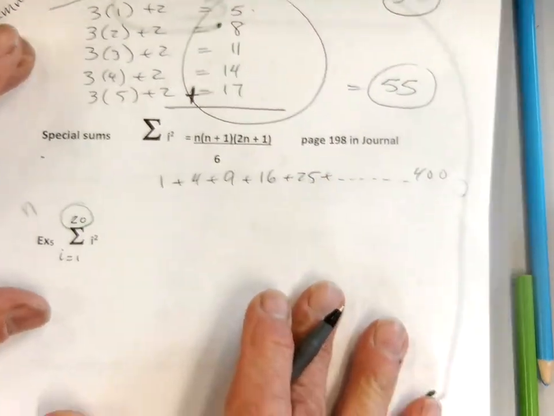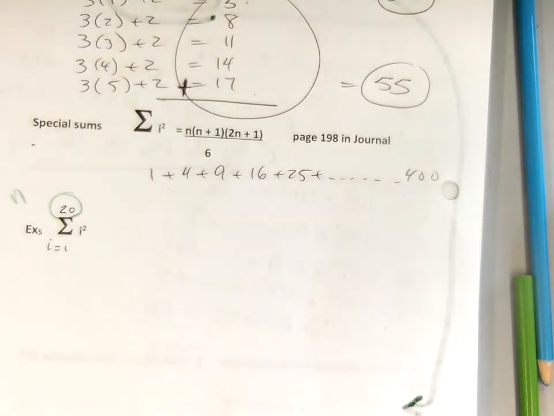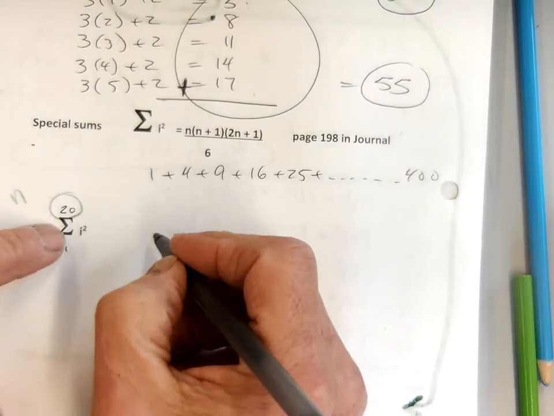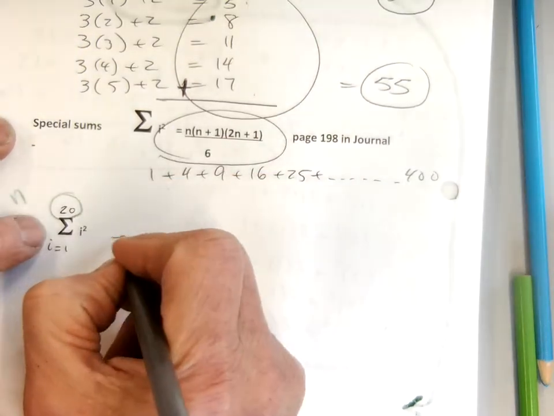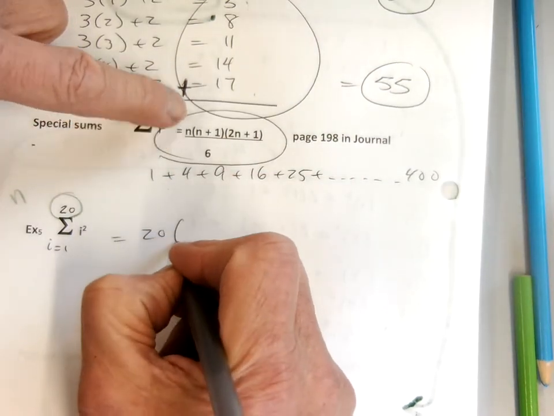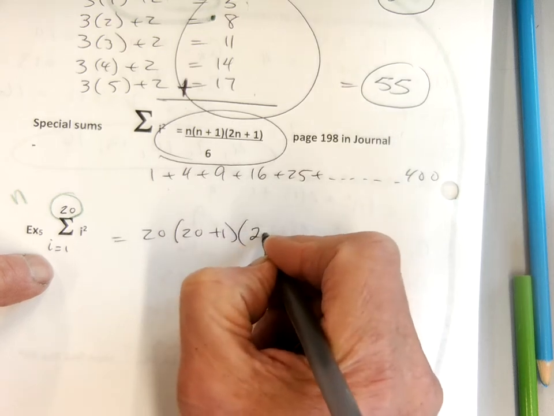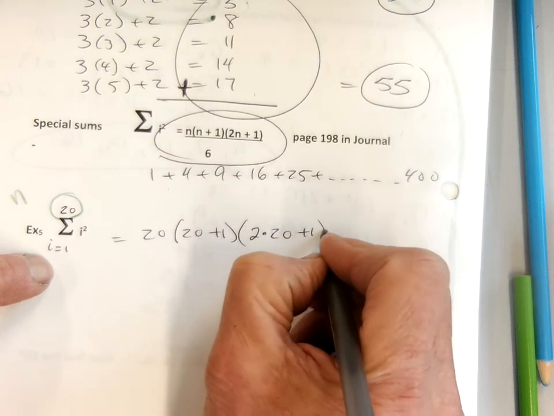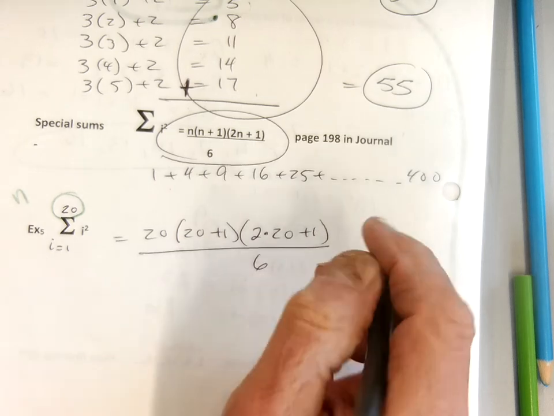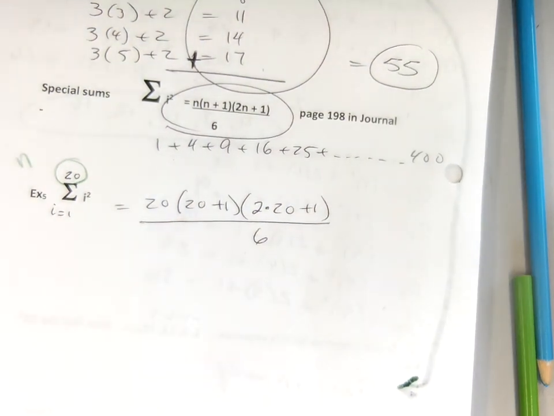Now, I don't want to do it that way. I can, but I'd rather just go and use my formula and go 20 times 20 plus 1, 2 times 20 plus 1 over 6. Alonzo, I don't know the answer, but we'll do it and we'll see if you're right.